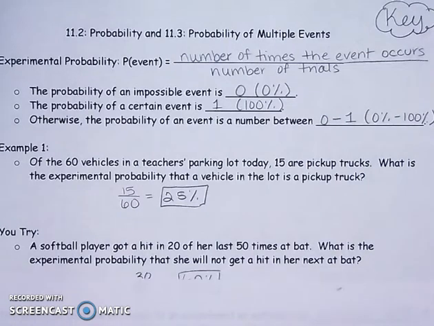You should have gotten 60% or 30 out of 50. If a softball player hits 20 of her last 50 times at bat, that means she will not get a hit 30 times out of the 50, so that's 60%.